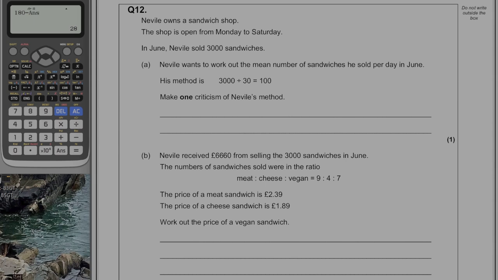Question 12. Neville owns a sandwich shop. The shop is open Monday to Saturday. In June, Neville sold 3,000 sandwiches. Neville wants to work out the mean number of sandwiches he sold per day in June. His method is 3,000 divided by 30 is equal to 100. Make one criticism of Neville's method.